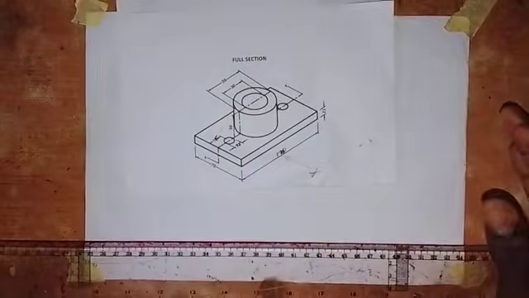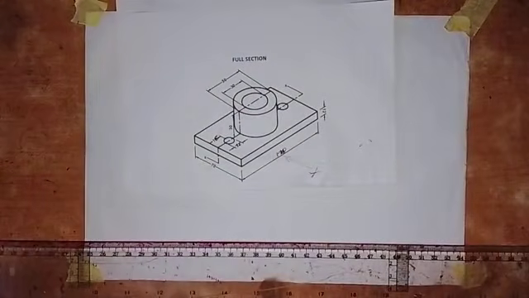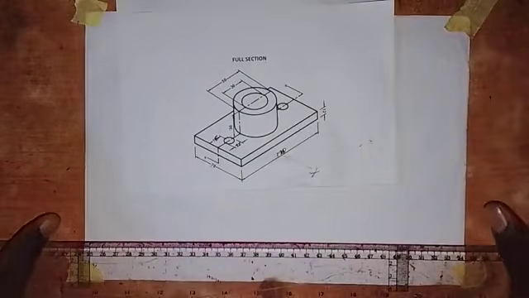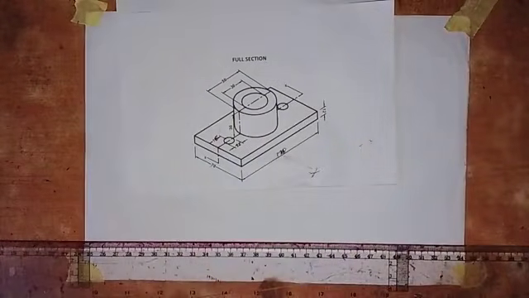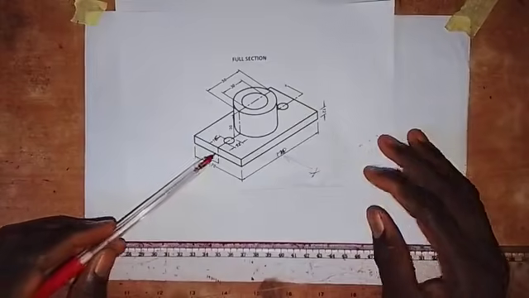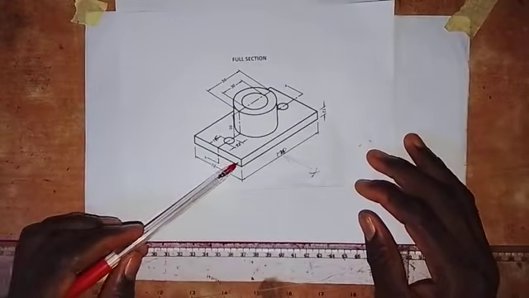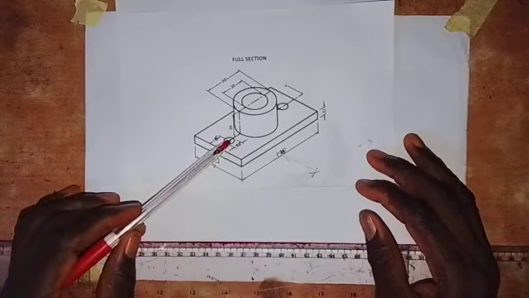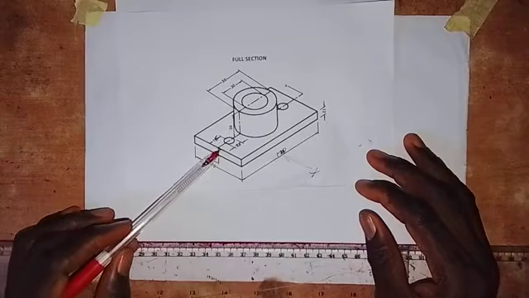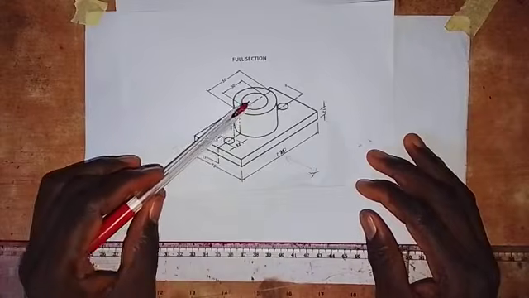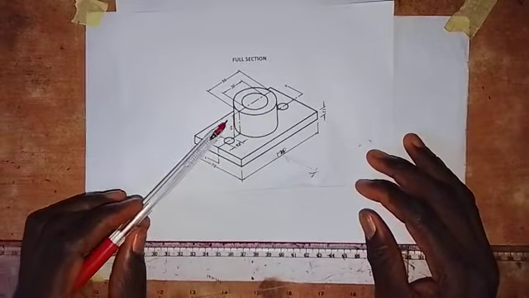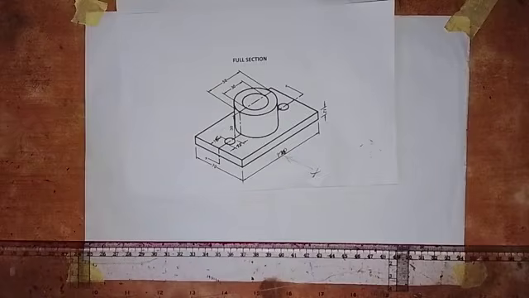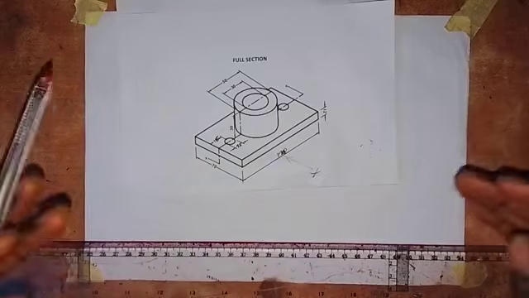That is what will give us the top view or the plan of this component. Then we also draw the end elevation, the left end elevation, in which we are going to see this rectangle, and this hole will be hidden within this rectangle, and this hole will also be hidden within this surface.